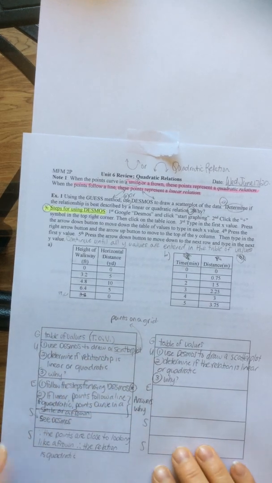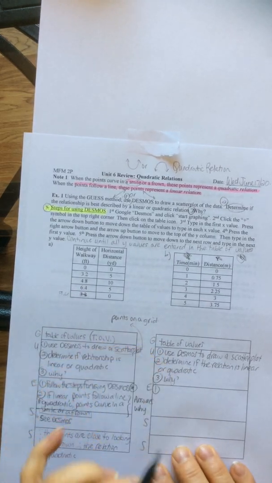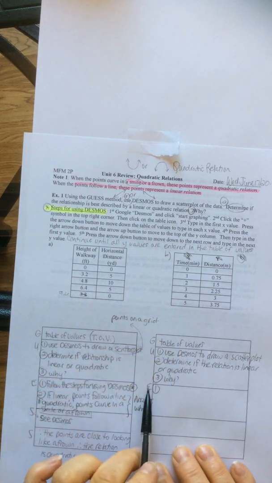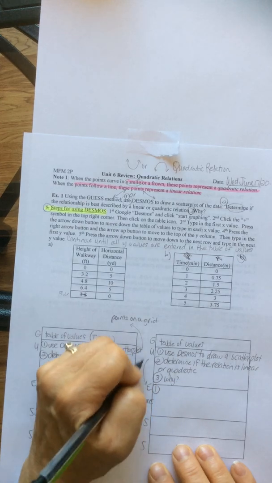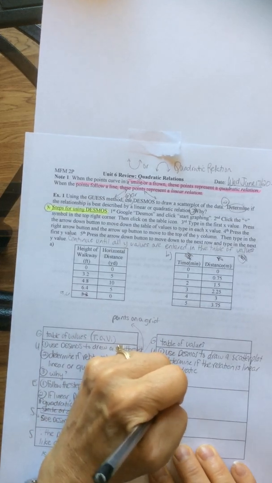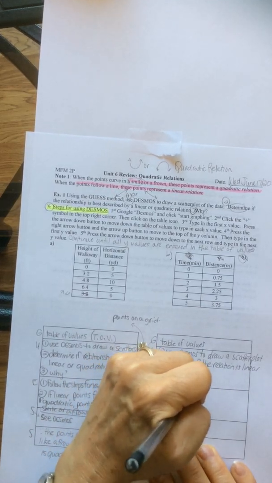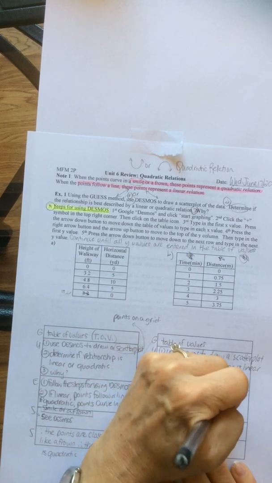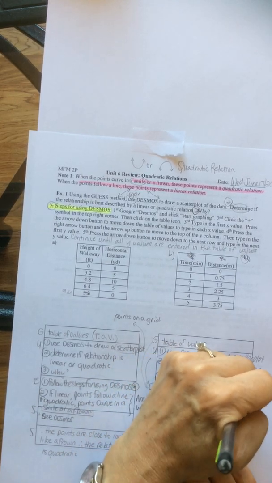Okay, all right. So if we're following Desmos steps, right, that would be one of our pieces of information. So again, take what you have here to inform your equation. So follow the steps for using Desmos.